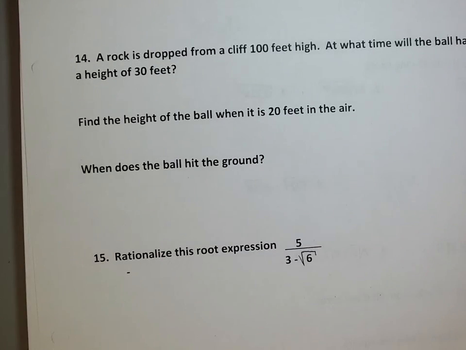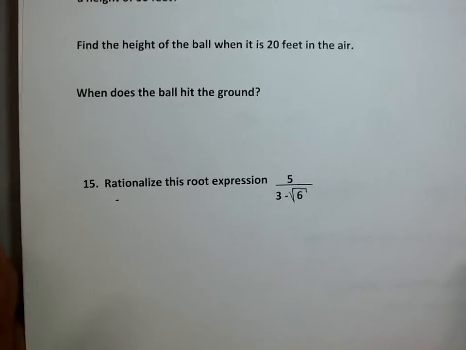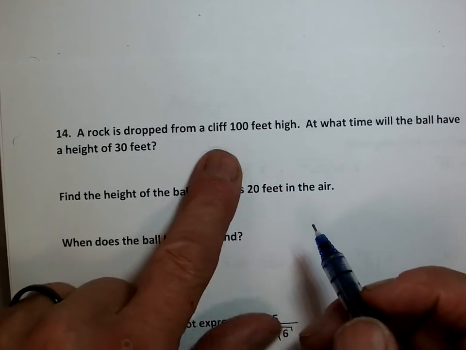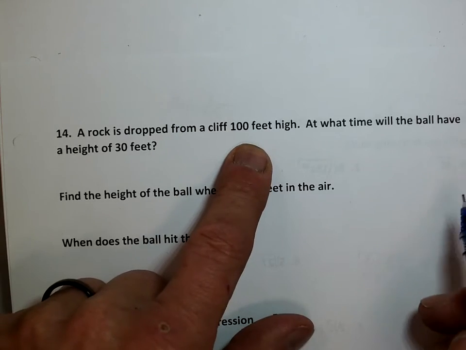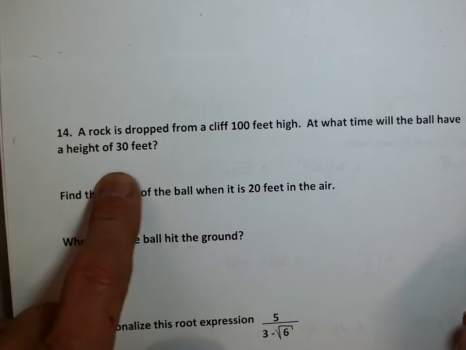All right. Look, I got a calculator. I do. So, all right. A rock is dropped from a cliff 100 feet high. At what time will the ball have a height of 30 feet?